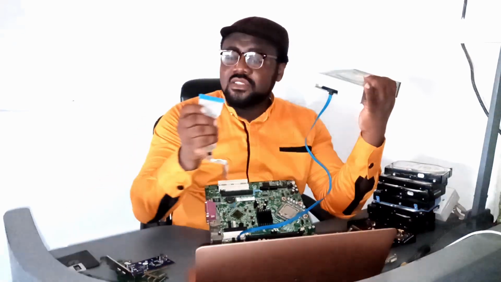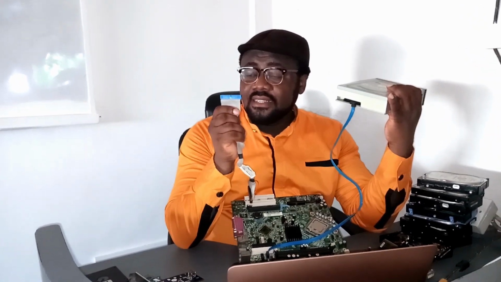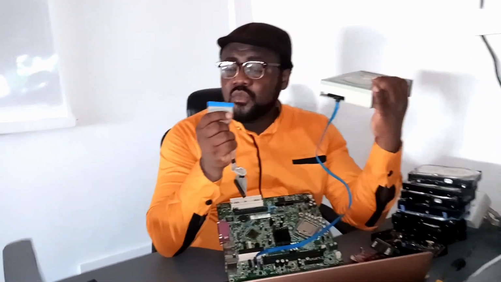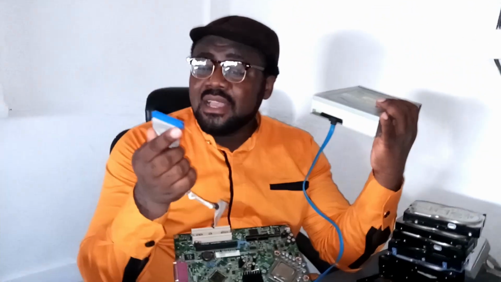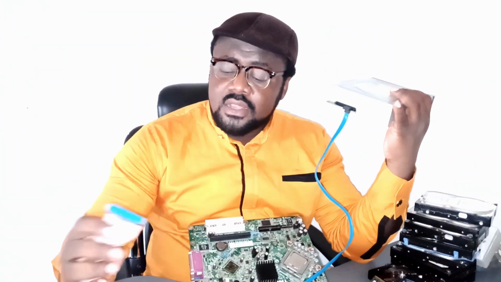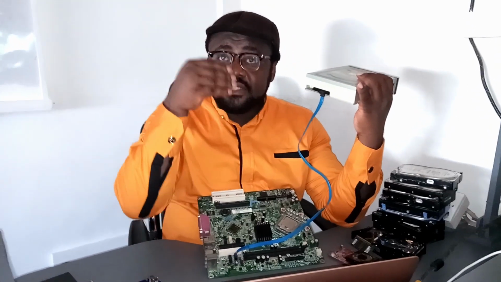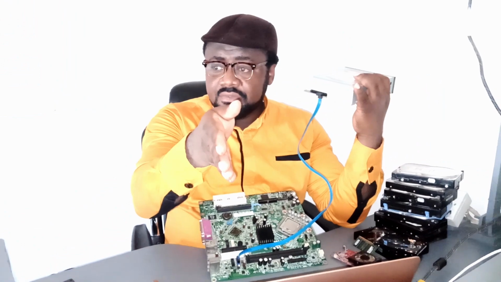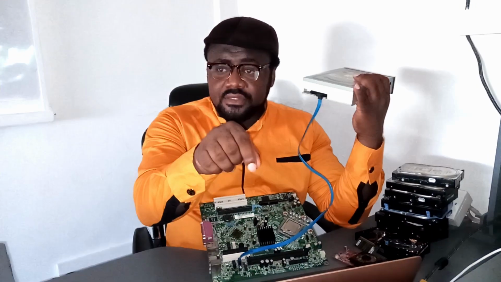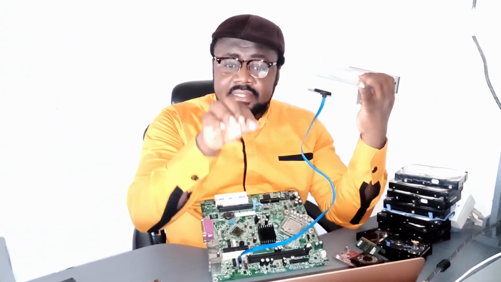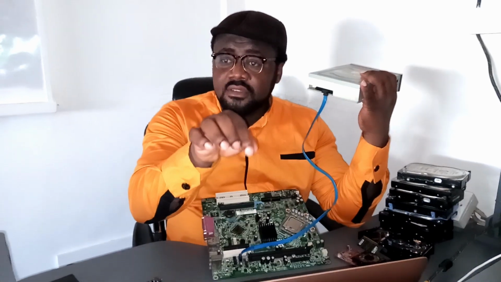The other one that is wide like this is wide because it is a parallel cable and operates in a parallel method. When we talk about serial and parallel, this is what it means. Serial operates in series. Serial operates in what? Keep that in mind. Serial operates in what? Series.